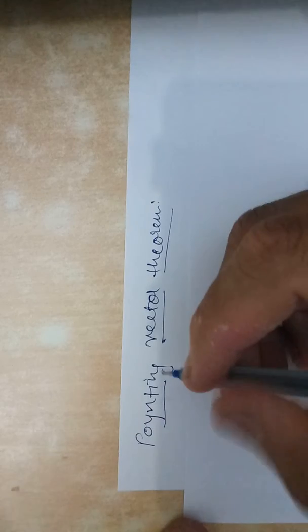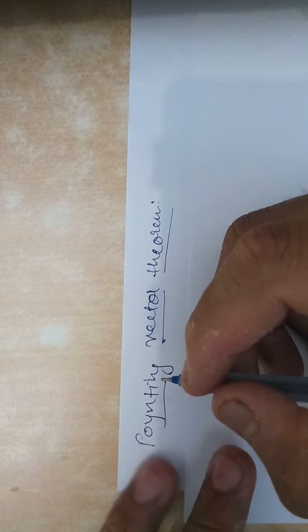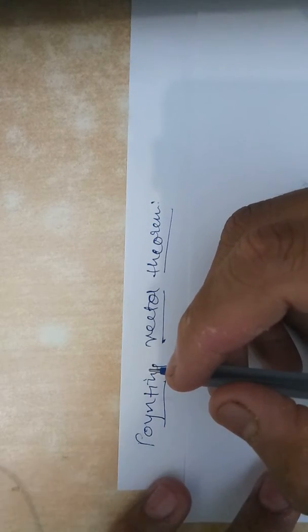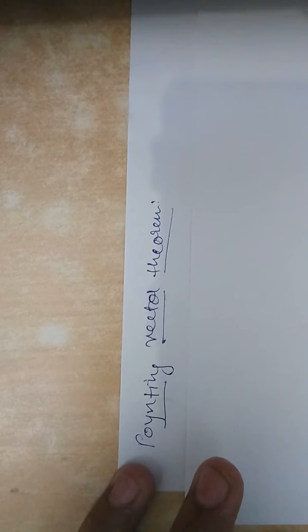Hello dear students. Today I am explaining about Poynting vector theorem. Before starting this, you must remember that it is a very important topic regarding Nagpur University. Now we have to start this theorem.